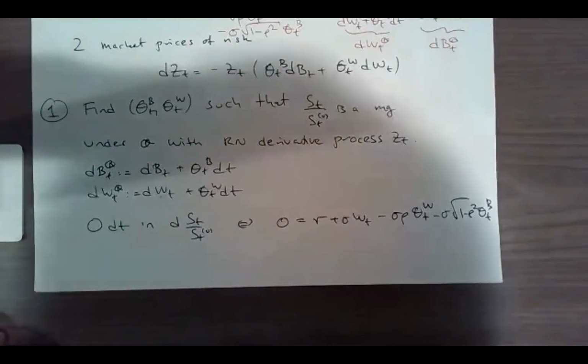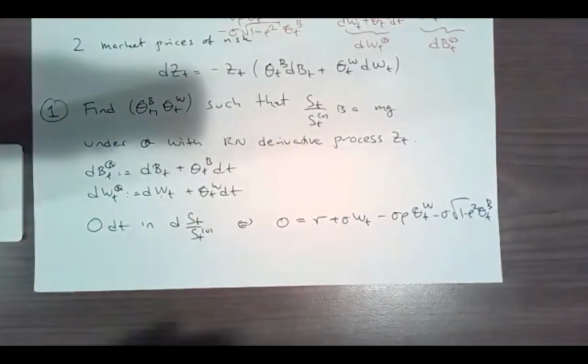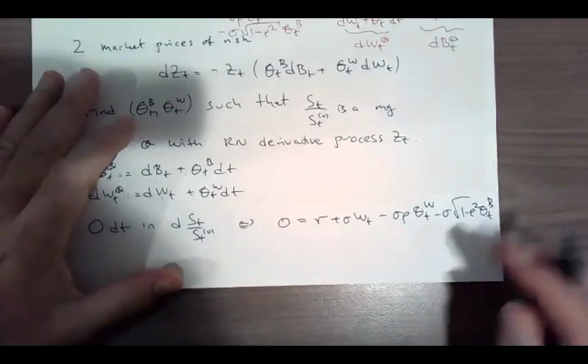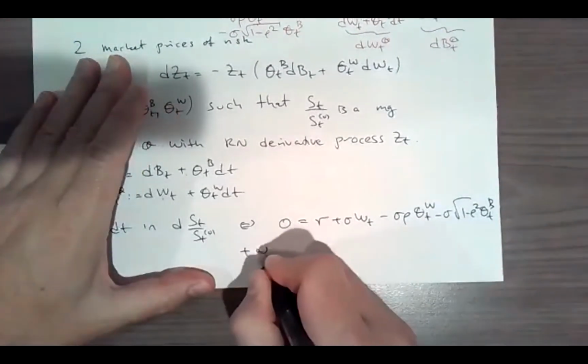So is that an equation we can solve? One equation and two unknowns. How many solutions do we have? Well, we have infinitely many solutions.